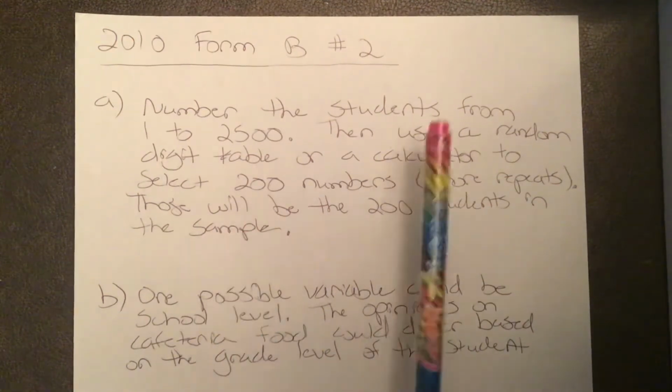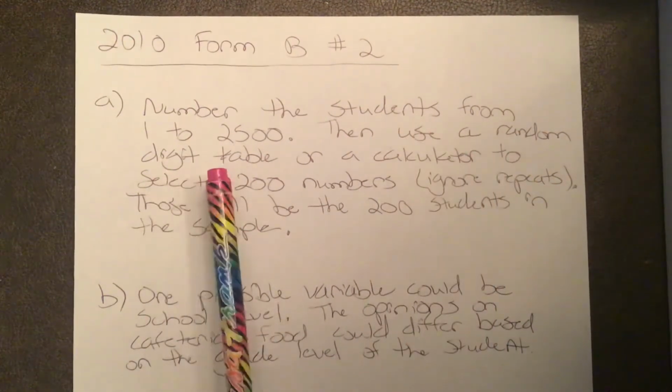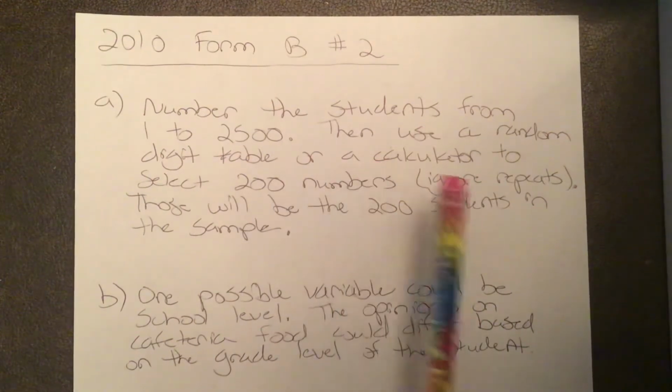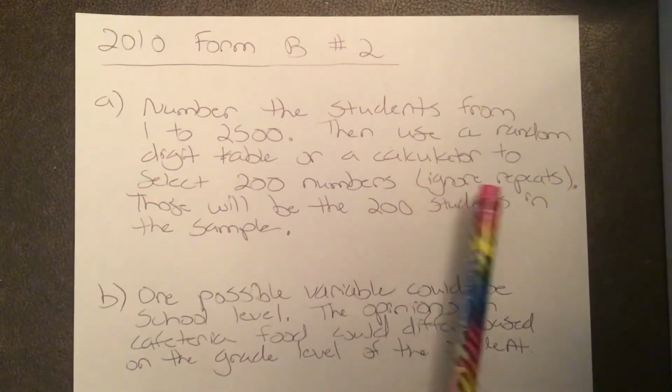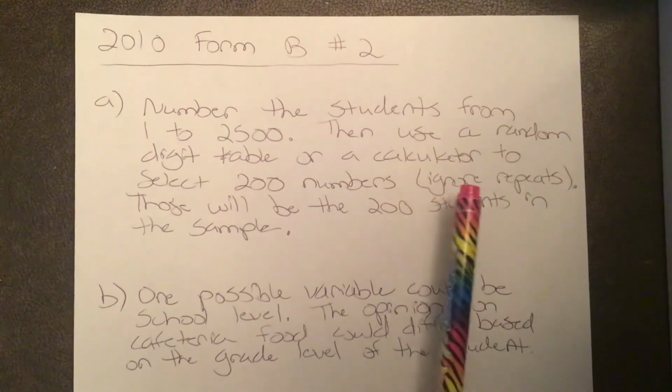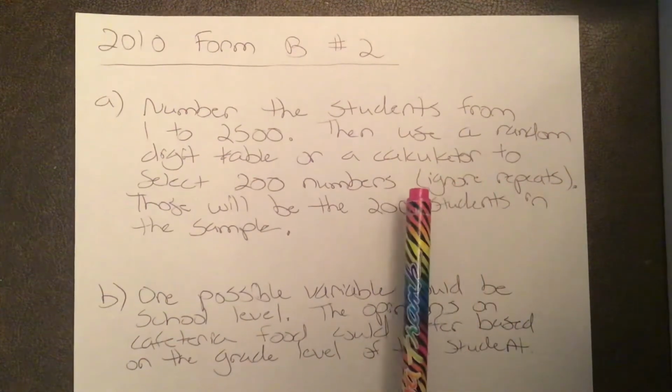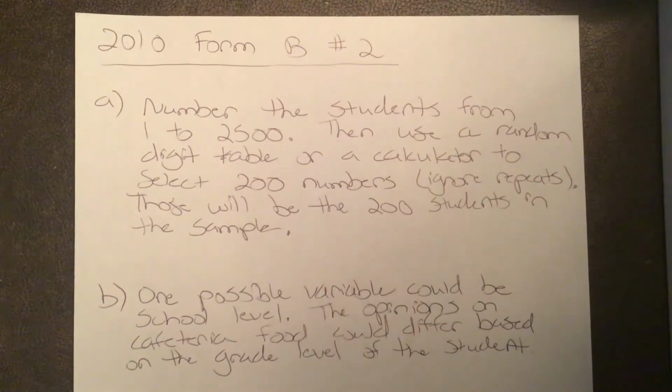So the second thing to talk about is what you're going to then use, the random digit table or the calculator, and then just remember that you want to ignore repeats, because if you pick the same number twice, you can't pick that person twice for your sample. So that's part A. Let's go on to part B.